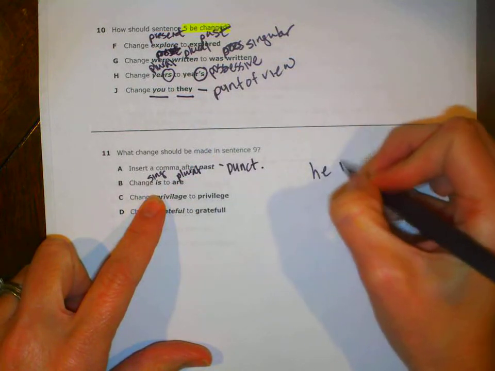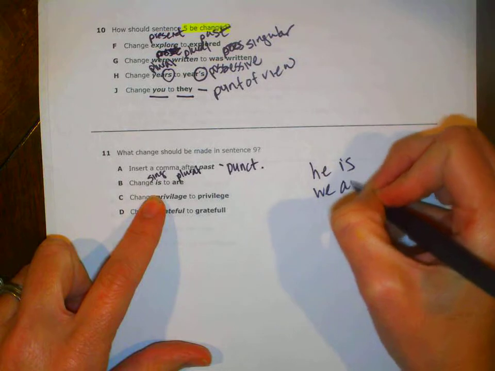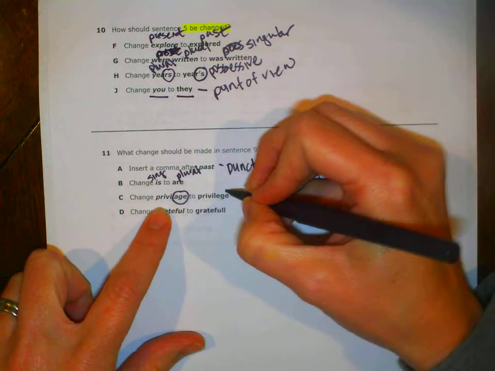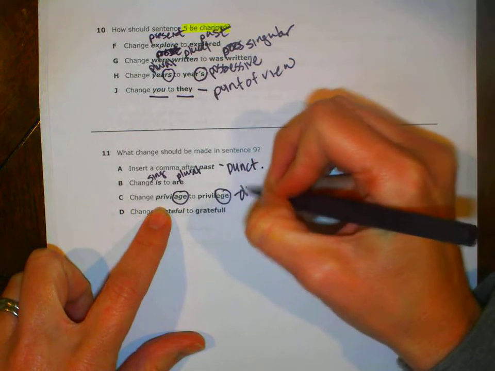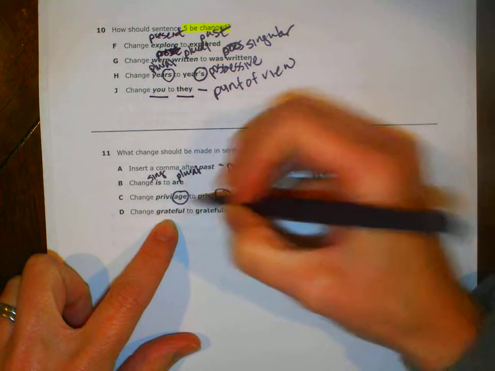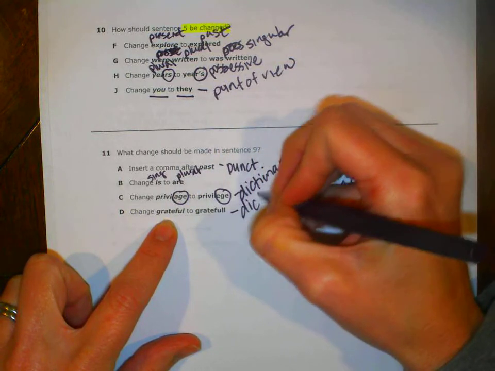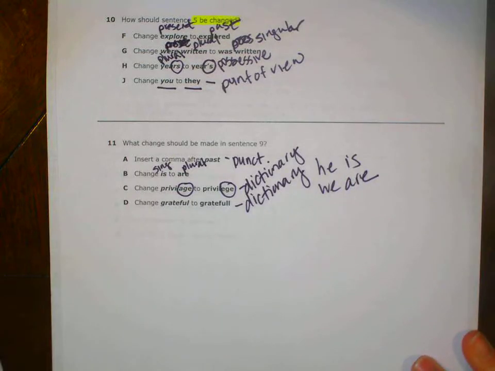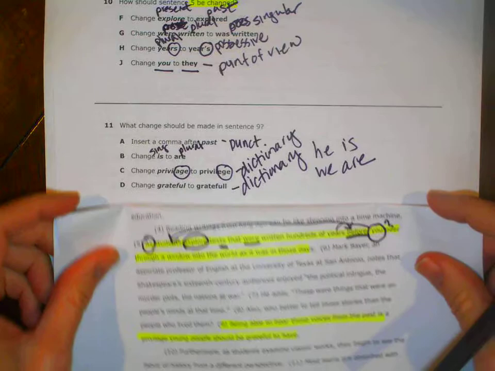He is, we are. Change privilege with an A to privilege with an E. This is where I find my answer in the dictionary. And grateful, I can also find in the dictionary. So let's look. Insert a comma after past. Make sure you can see it.